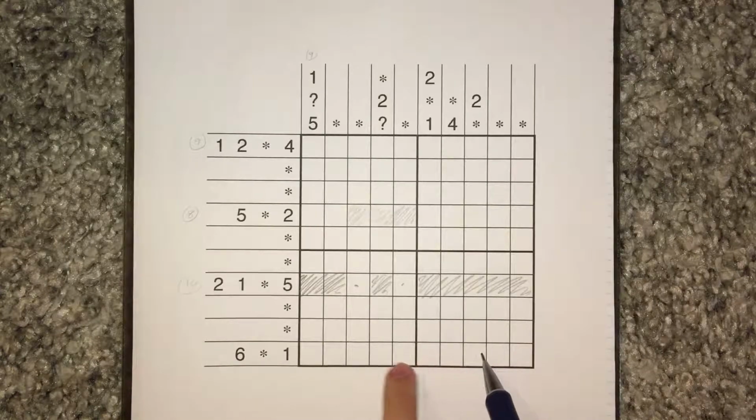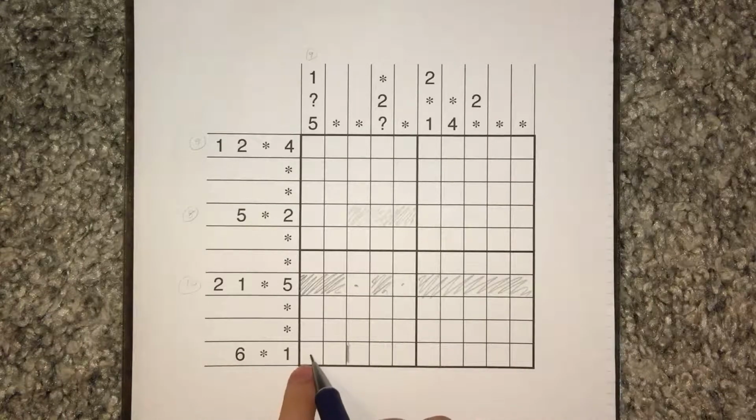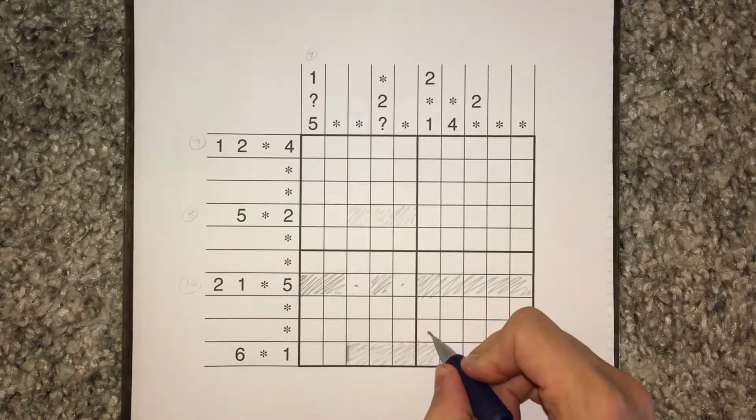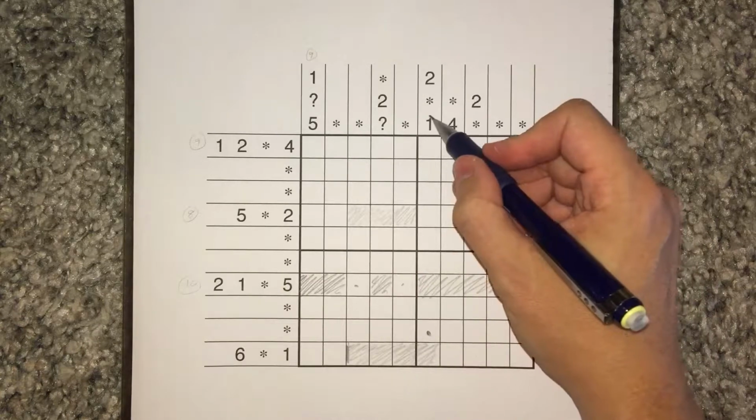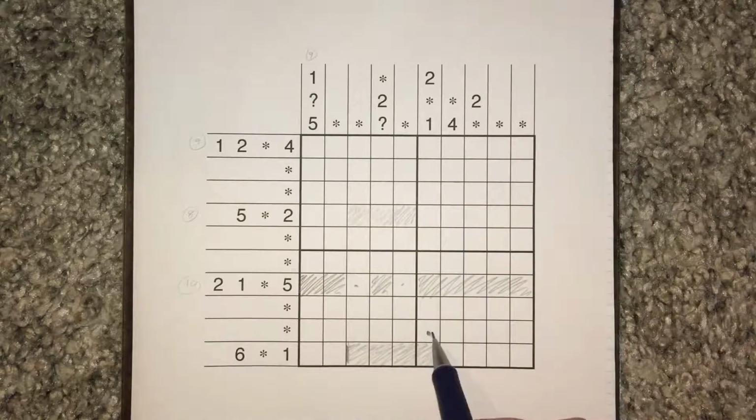This would be 1, 2, 3, 4, 5, 6. So it has to start at least there. If the 6 started all the way at the end, it would go all the way out to here. So we get 4 used cells. We can mark a little bit in the vertical because of this one to mark this cell unused.